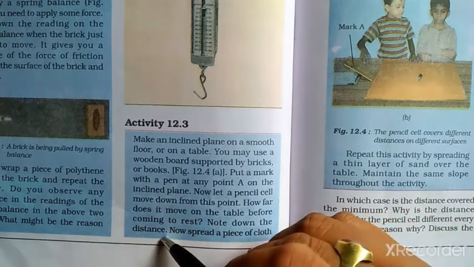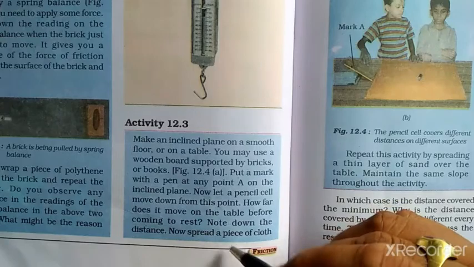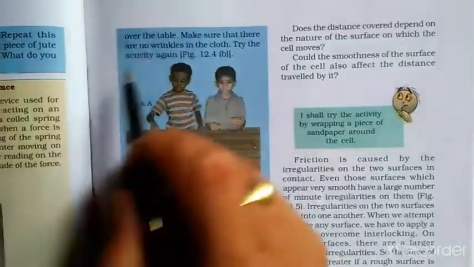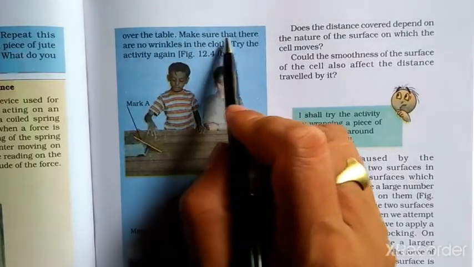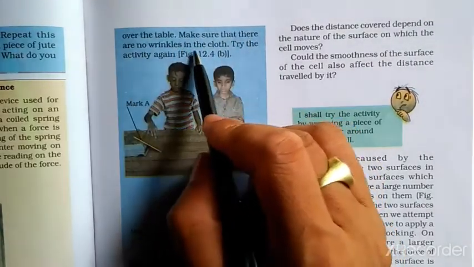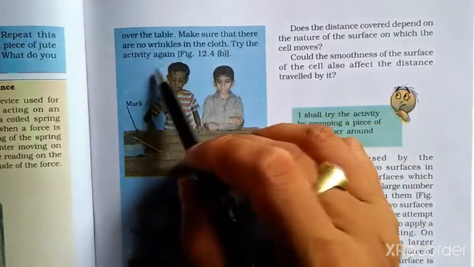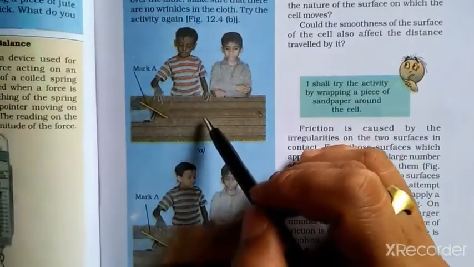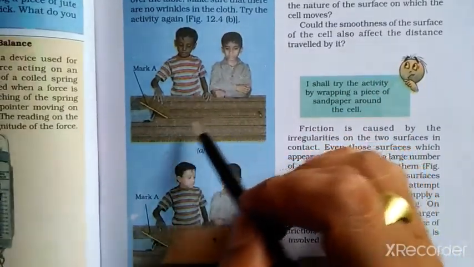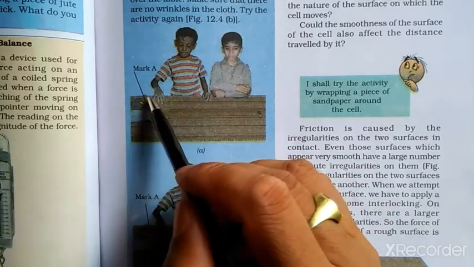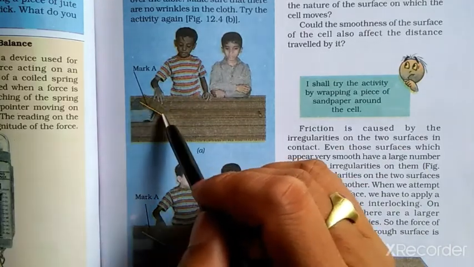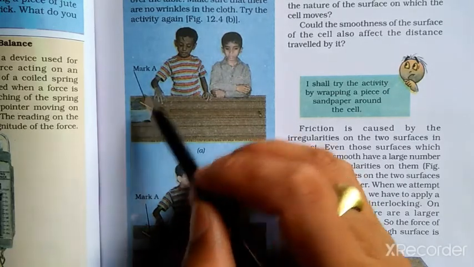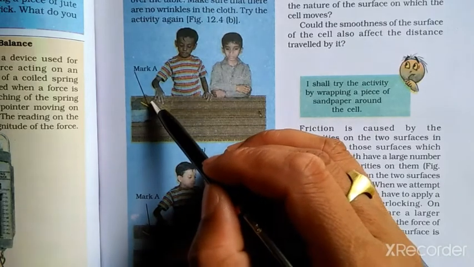Note down the distance. Now spread a piece of cloth over the table and make sure that there are no wrinkles in the cloth. And try the activity again, as in figure 12.4b. Here, this is the surface of the table. We use a wooden frame kept in an inclined position by using a book or brick or any material, and here it is marked as A.